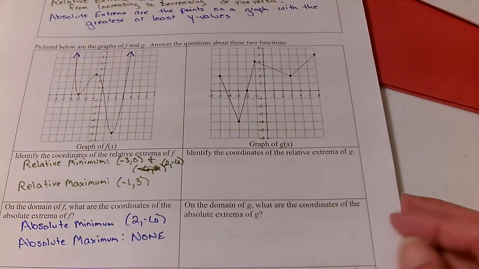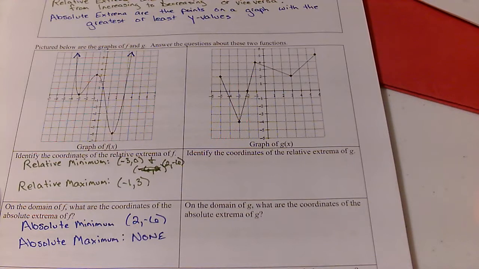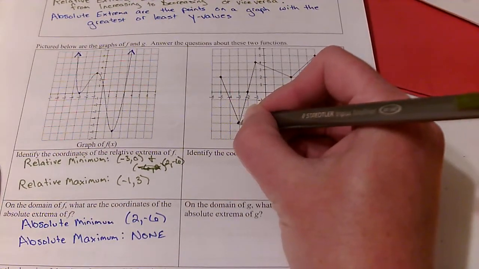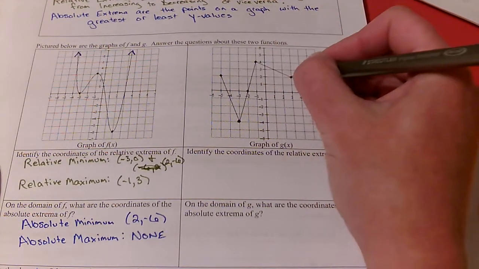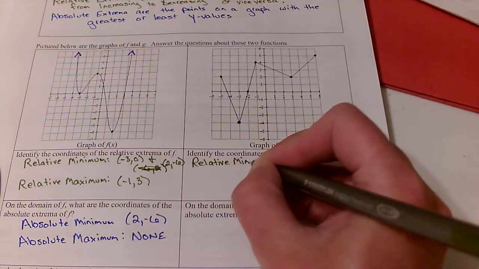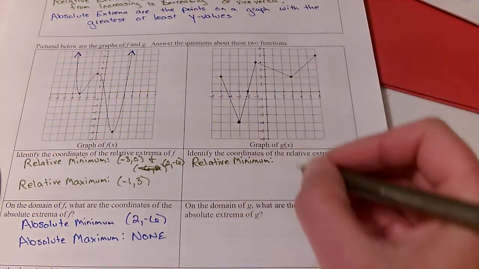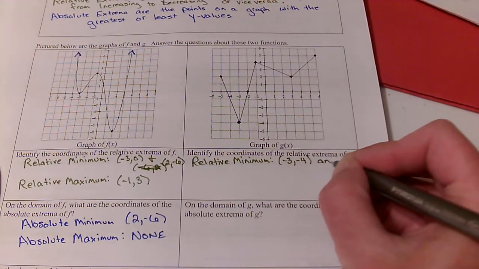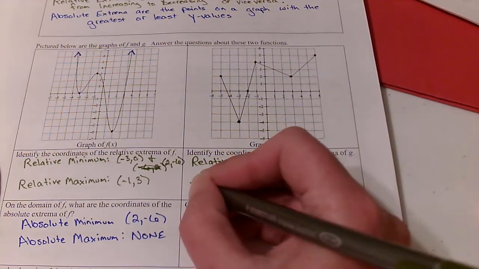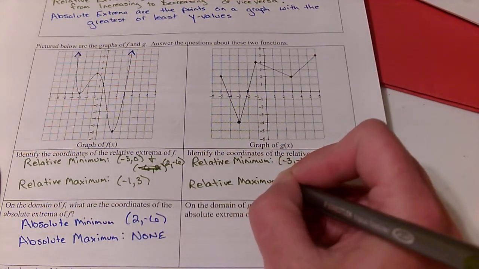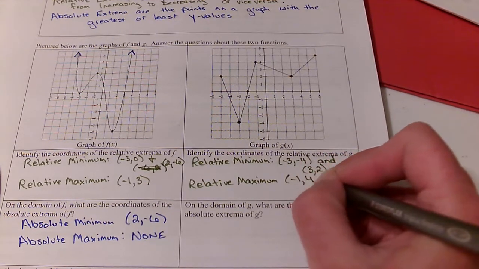What about g of x? Identify the coordinates of the relative extrema. So we're talking about where it's changing from increasing to decreasing and so forth. Well, we have this point right here, this point up here, and this point here. So relative minimum is -3, -4, and this point right here, which is 3, 2. We have a relative maximum at -1, 4, right there.